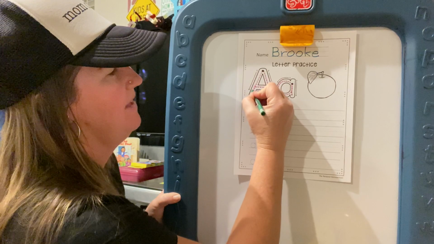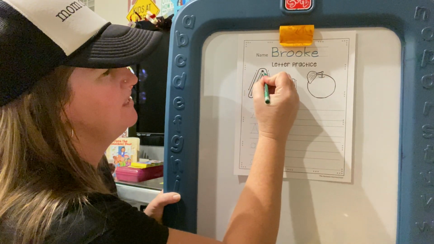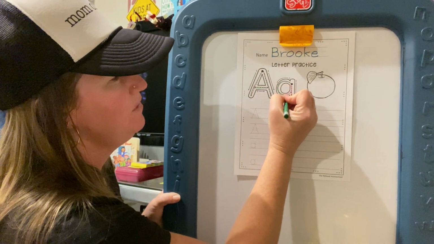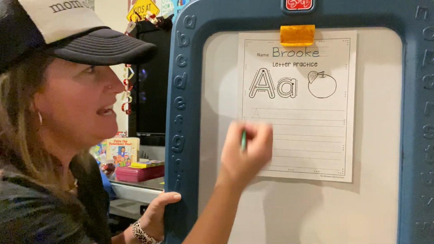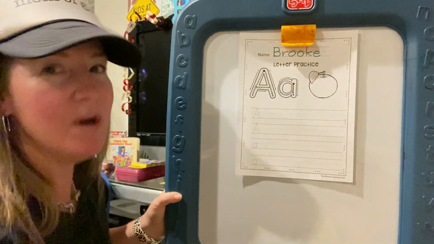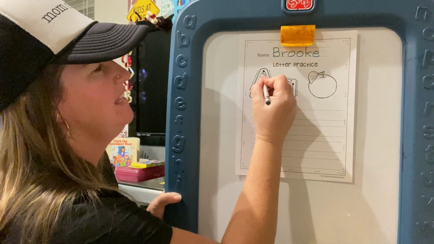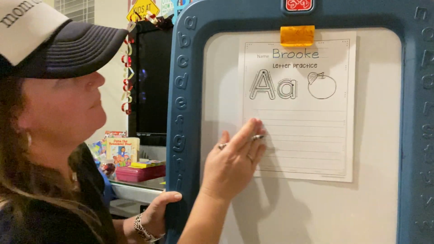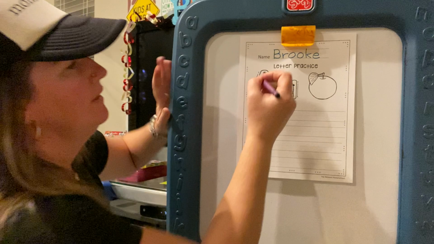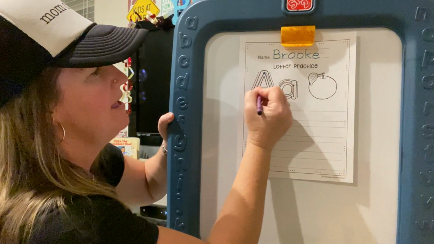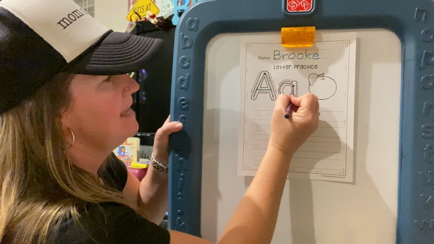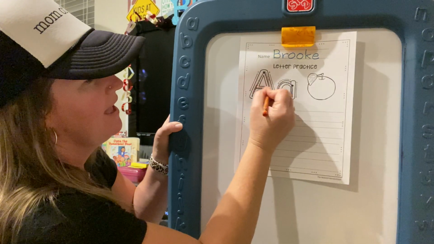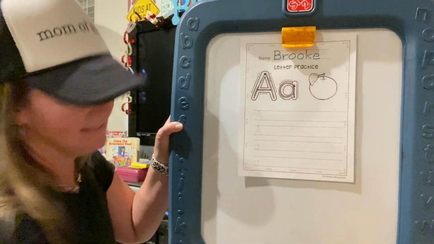Then I'm going to take another color. I'm going to do the same thing. So I'm going to trace over that last color and it's going to look like a rainbow. I'm practicing with my crayon, right? Doing the motion of the capital A and lowercase a. So I get the feeling of what that feels like. There we go. Capital A, lowercase a. Again, capital A and lowercase a.